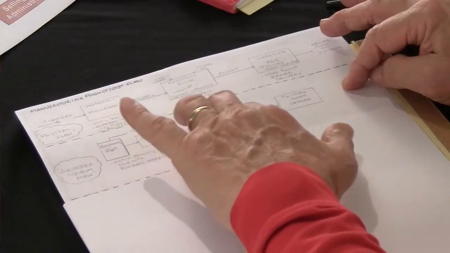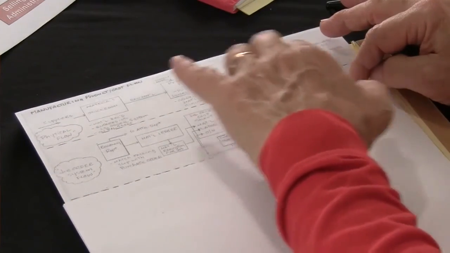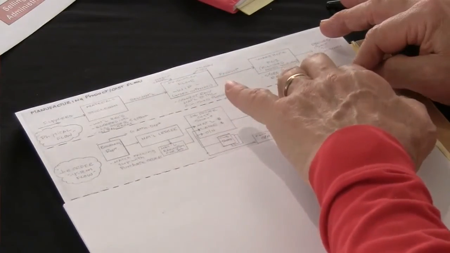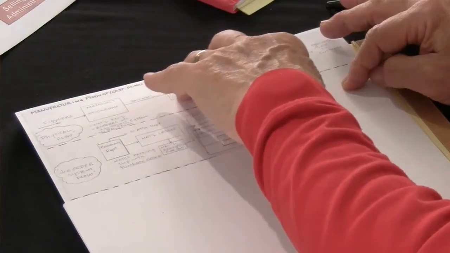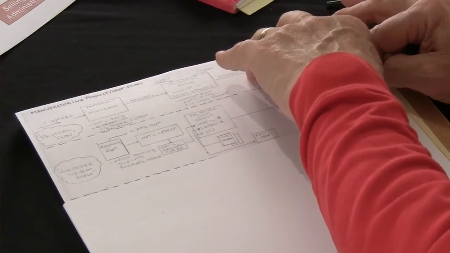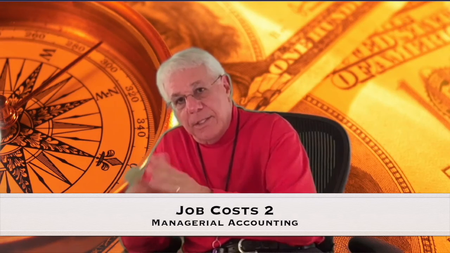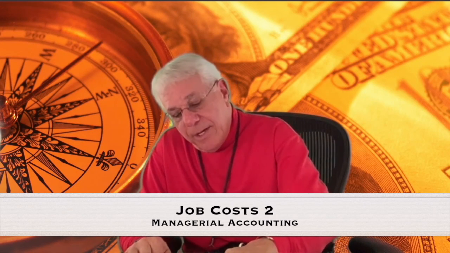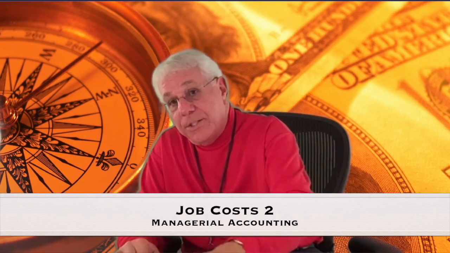So the job order cost system accumulates and captures all of your costs as the product, the labor, and the overhead are moving through the manufacturing process. And again, not synchronously, it's a little asynchronous, but for all practical purposes, I'm trying to advise you that this job order cost system is capturing the cost of that product.